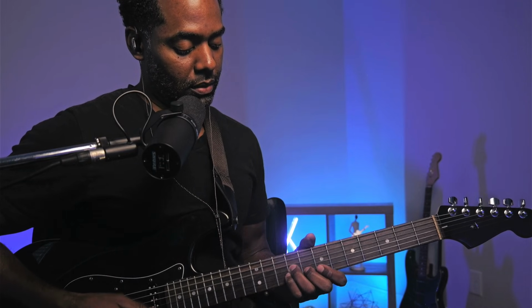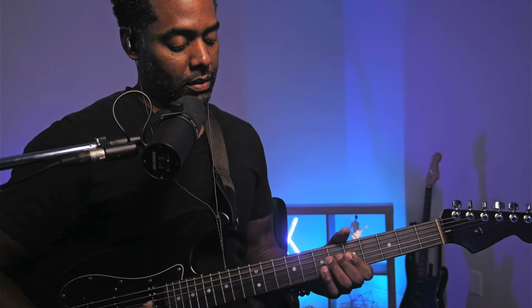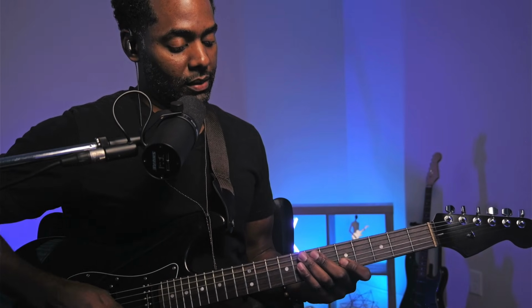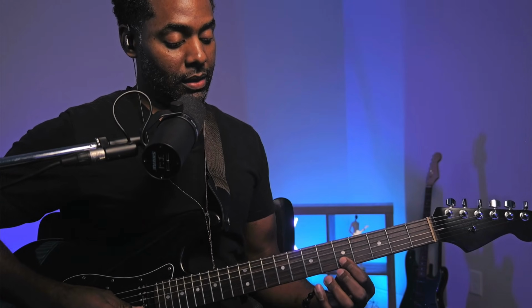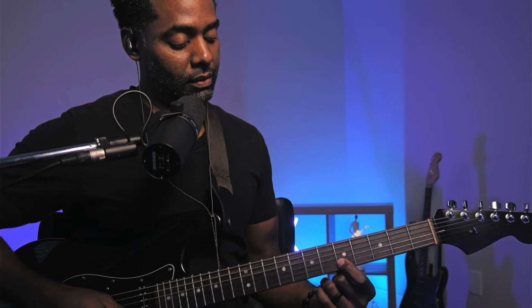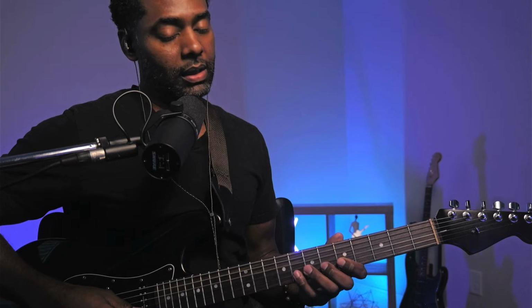Okay, you can play that with different double stops. So I'm using that example to lead me to making sure that on the B string in particular, you're playing the 5th fret, 6th fret, and 8th fret.